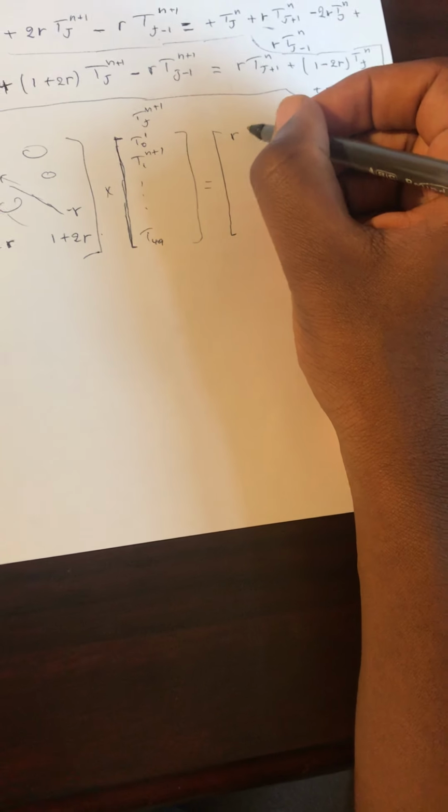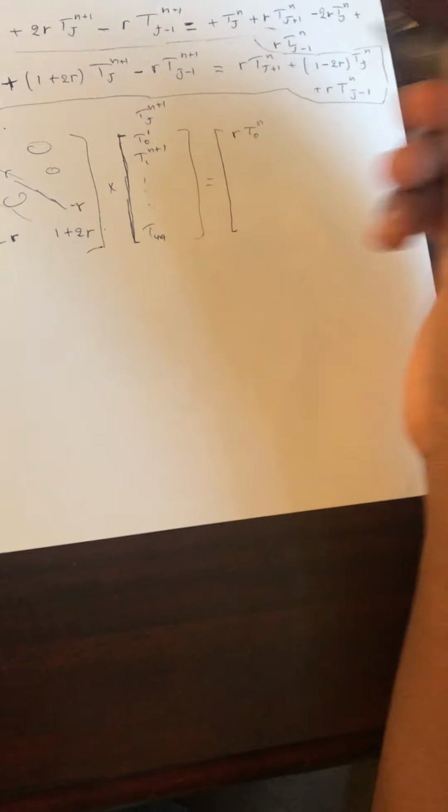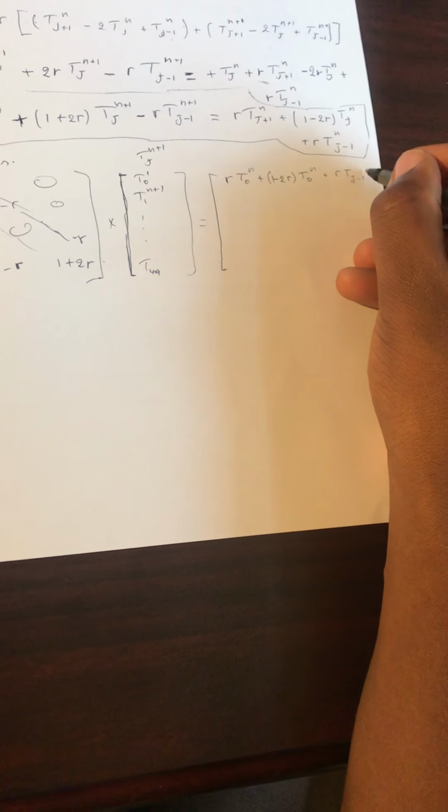So T0, we're gonna get rT_0^{n+1} minus 2rT_0^n plus rT, so previous, it's not even j minus 1. Okay, and then we go on, we'll do the second value.